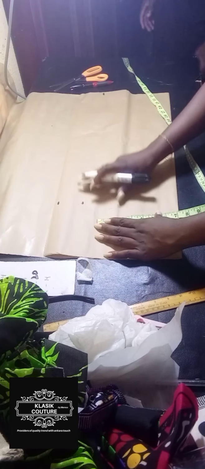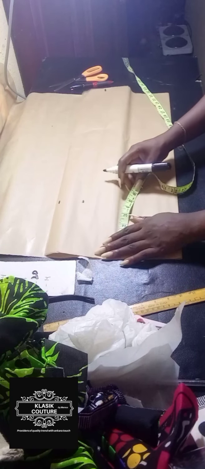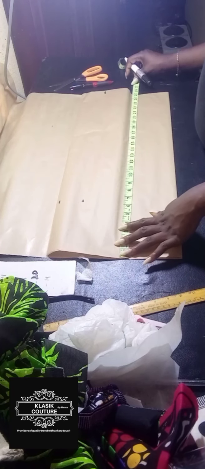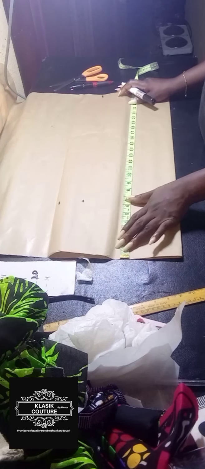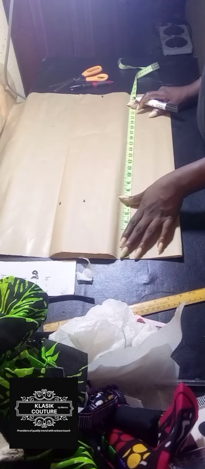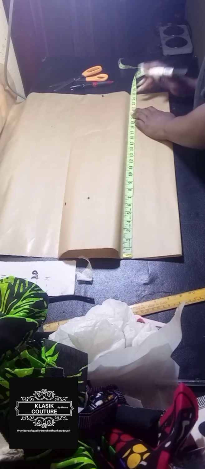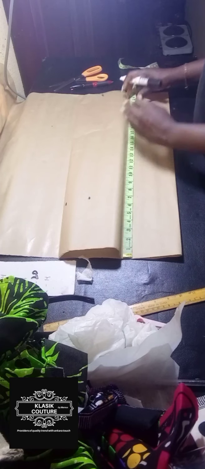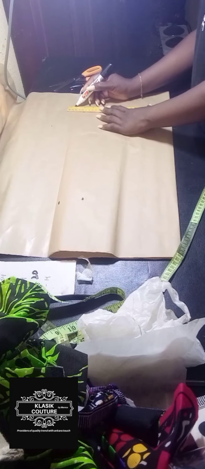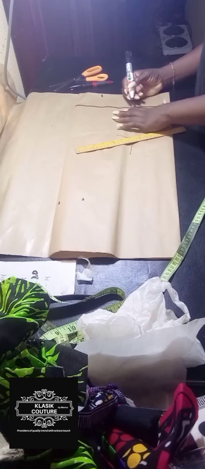Now we've gotten our highest measurement point. The next thing you do is measure the length of your basic bodies. The length of our basic bodies here is 20, add 2-inch allowance is 22. You mark it here and you mark it down. You can label it length.